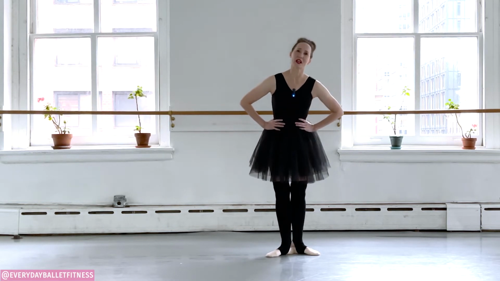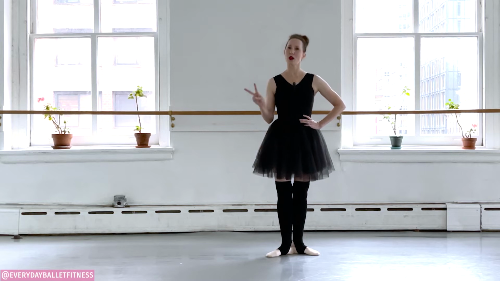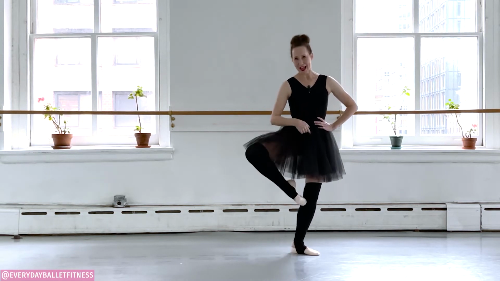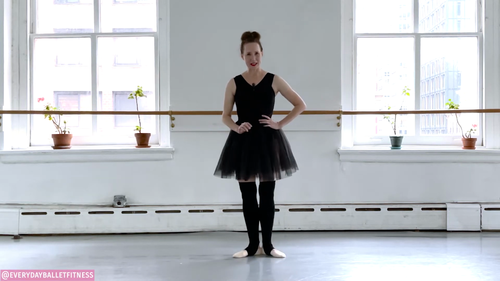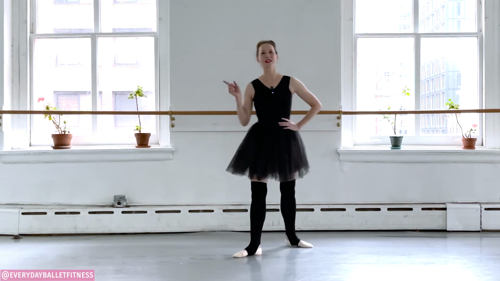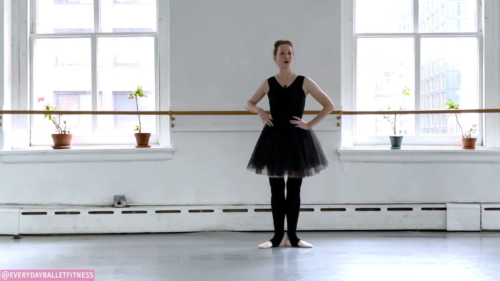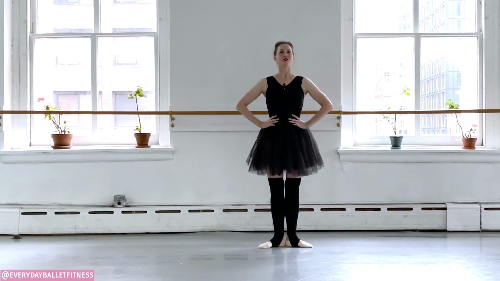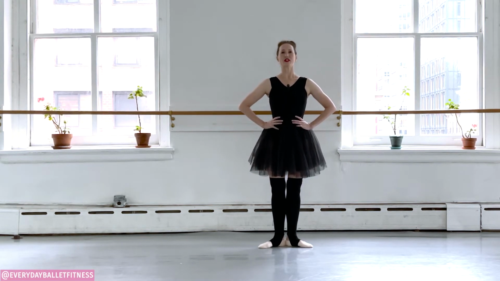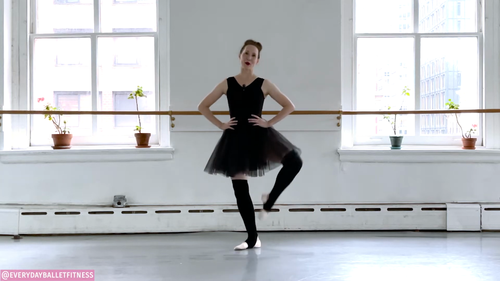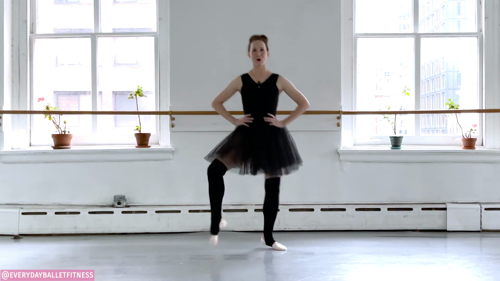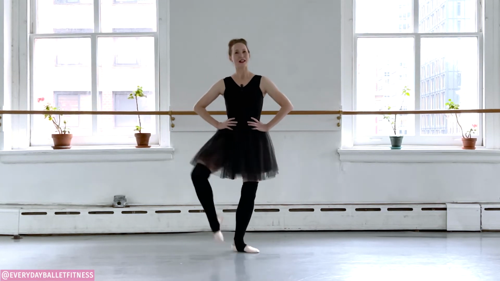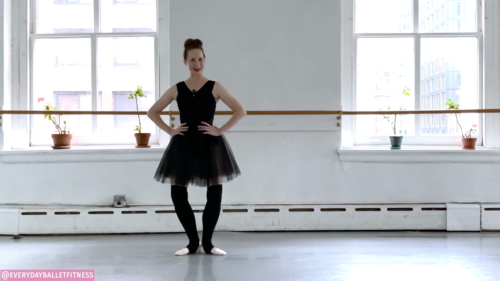I like to think of it as 2 passes. You may recall that passe means to pass, and we're going passing at the knee, so that's why I like to think of 2 passes. So we're gonna try it, and we're gonna go this direction 3 times. So starting in our first position, we do toe, toe, land. Toe, toe, land. Toe, toe, land.